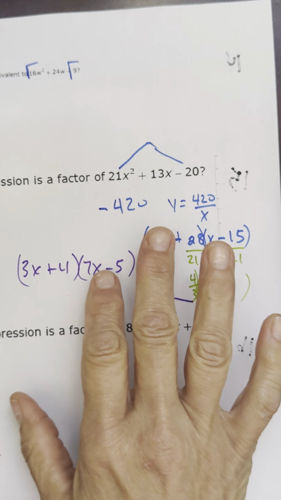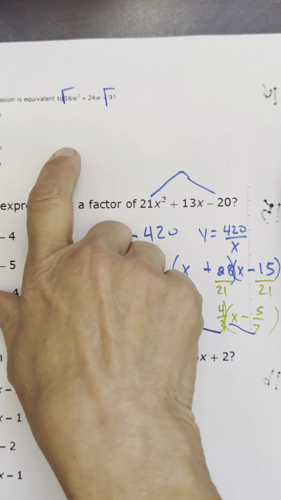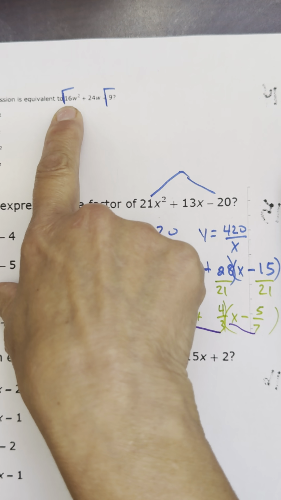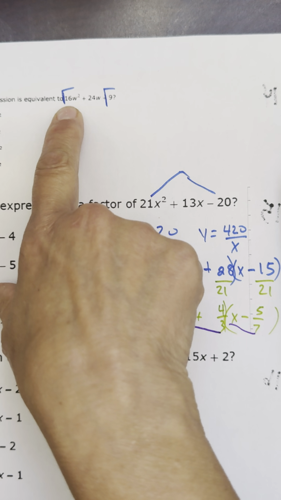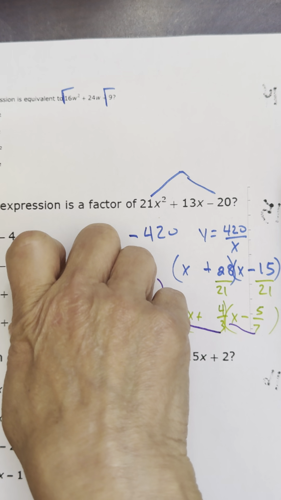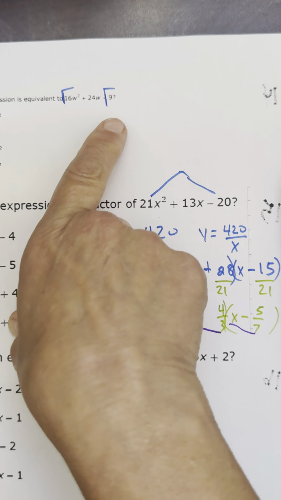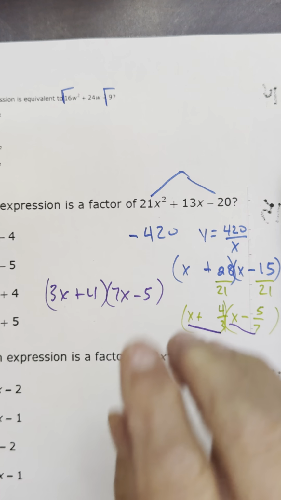Okay, number 11. Number 11, you take the square root on both sides. The square root of 16 is 4, and the square root of 9 is 3, because these are all perfect squares. So you end up with 4w plus 3, because everything has to be positive.